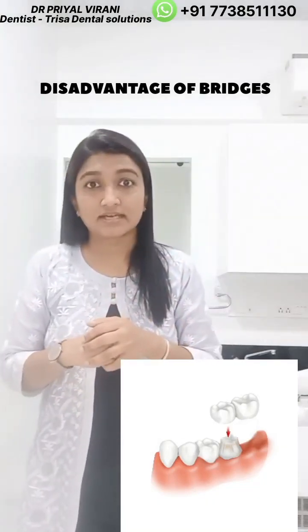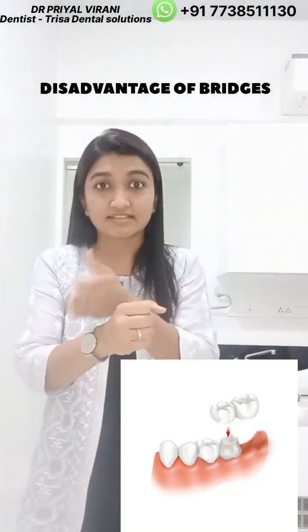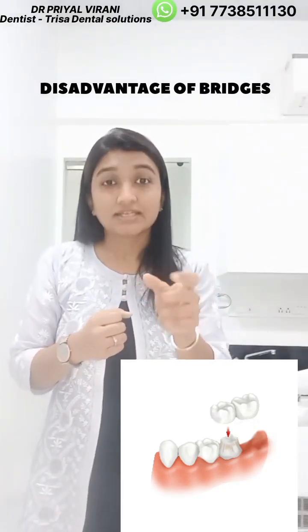Fourthly, if you have the last tooth missing, then giving a bridge is not a very good idea because generally you need a pillar in the front and a pillar behind to make a strong bridge. If you have only front teeth, then it becomes a cantilever design for which the prognosis of your bridge is always a question mark. That means the longevity of the bridge is a question mark.